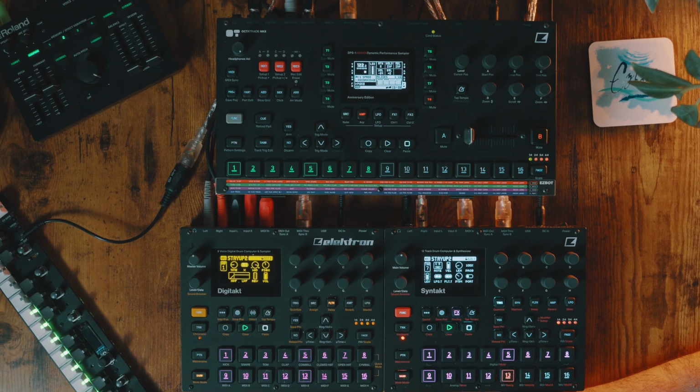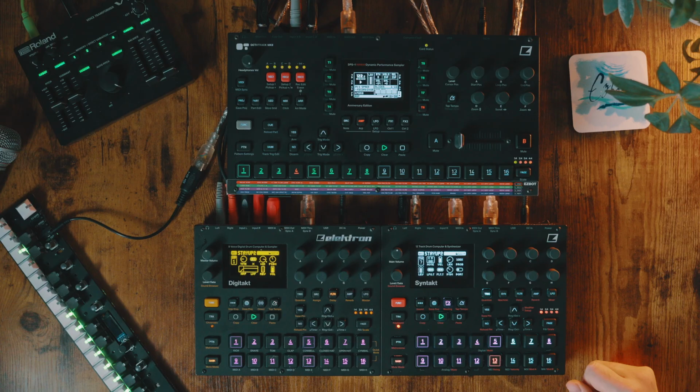Today I'm going to show you how to build an advanced performance effect for the Octatrack I like to call EZDrummer. Let me quickly give you an example of what this effect sounds like, and then we'll go through the nitty-gritty of actually building it on the Octatrack from scratch.